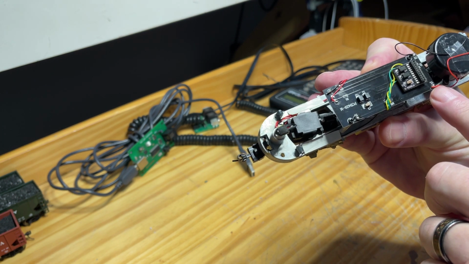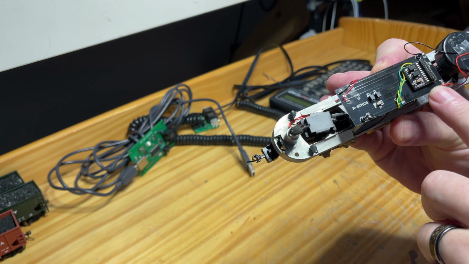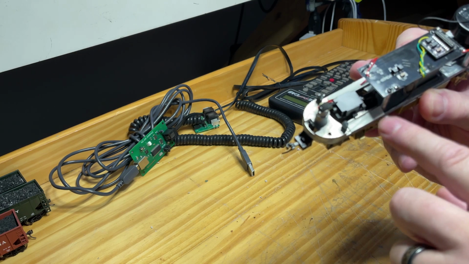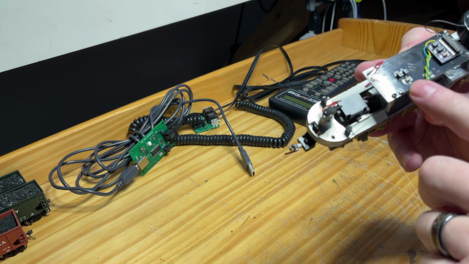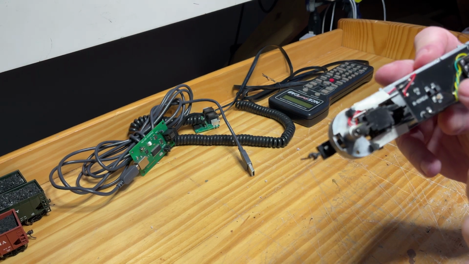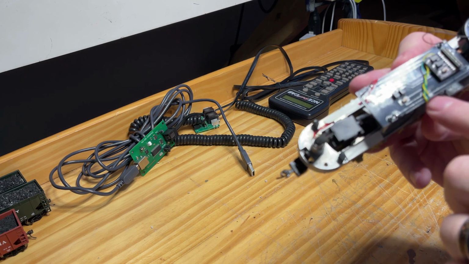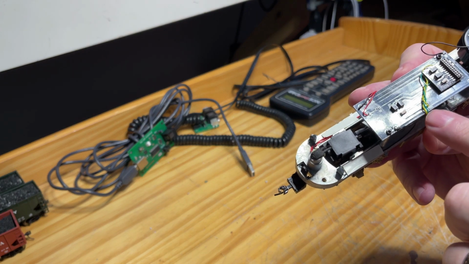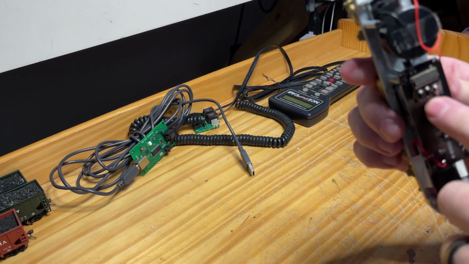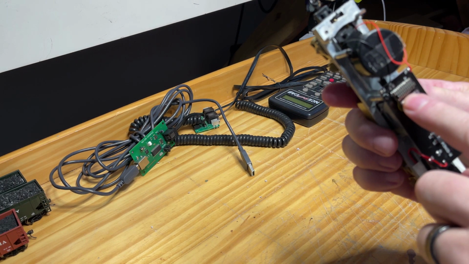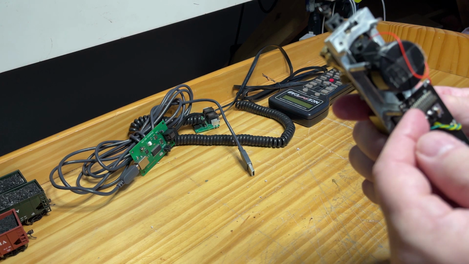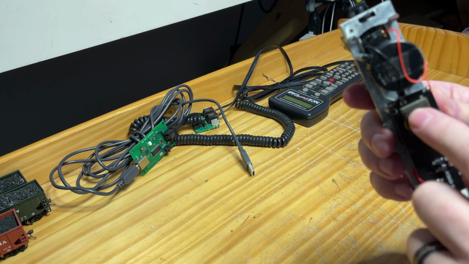These are the leads that come to the motherboard from the track, from the wheels, and then it feeds into the motherboard. Now up here on top, you have two leads. These are for the motor down here, and they're also wired directly up to the decoder. So under here you have 21 pins.